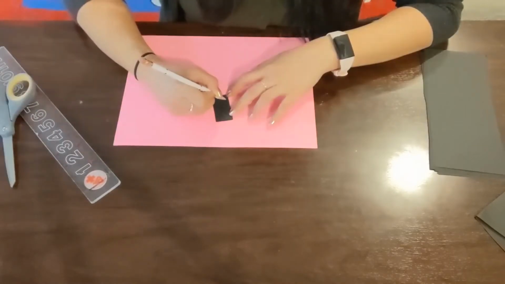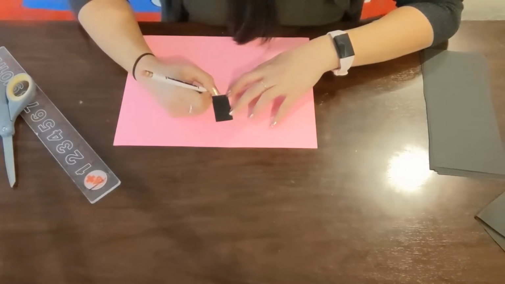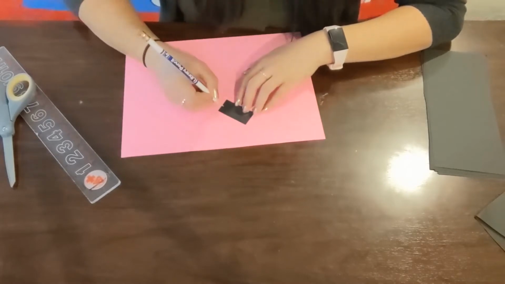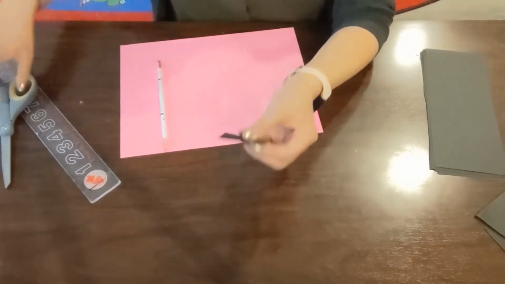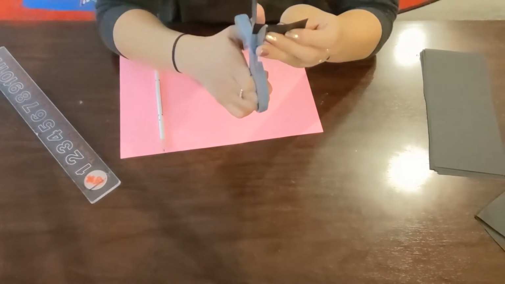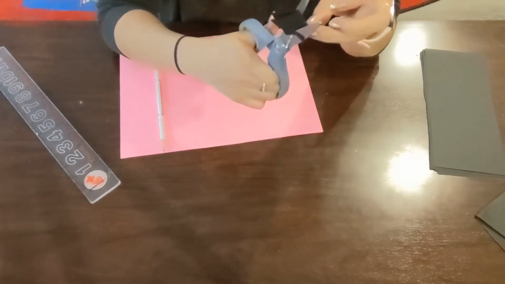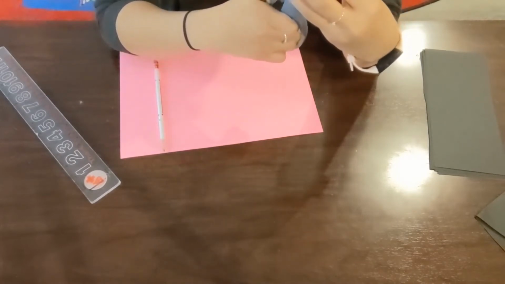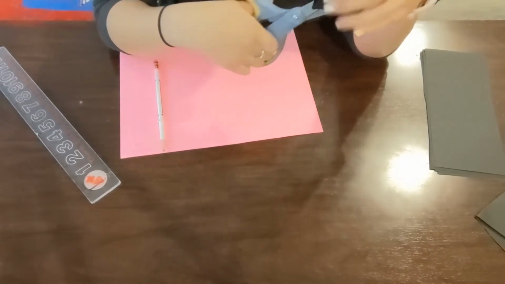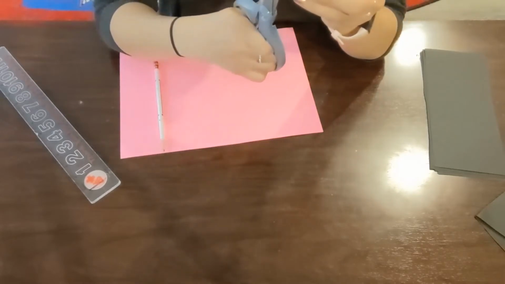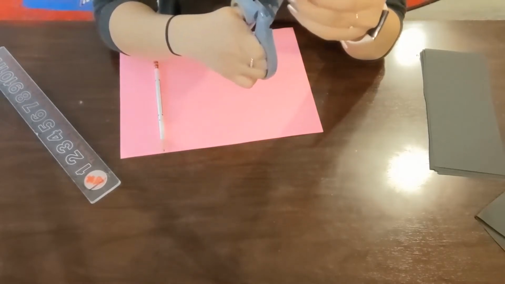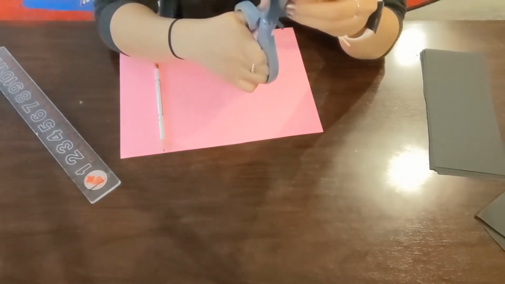Next, take one of your squares and either draw a shape on one of them. One way you could do it is fold it in half, then cut out a shape like a heart, circle, diamond. For today's example, I'm going to cut out one of the card suits, a spade. This will be your tracer.